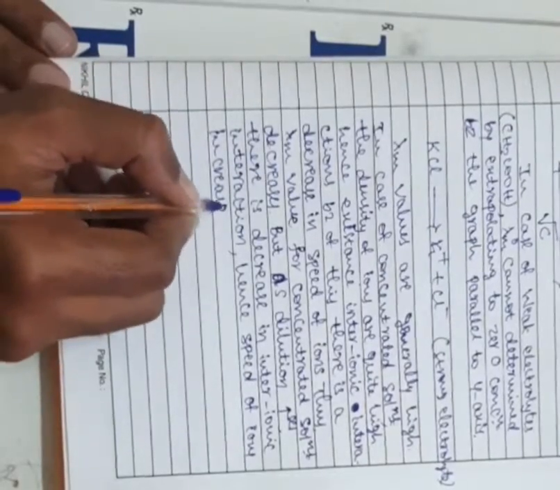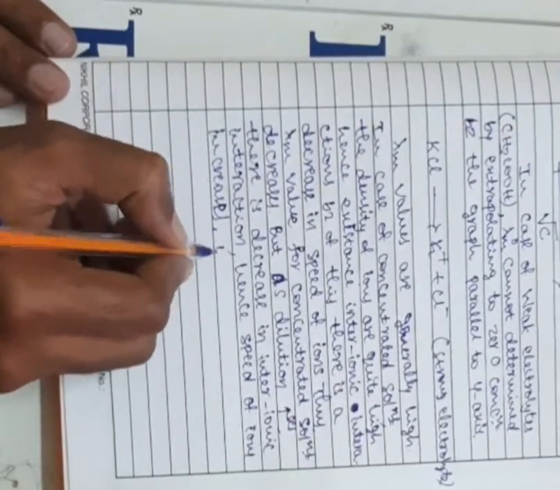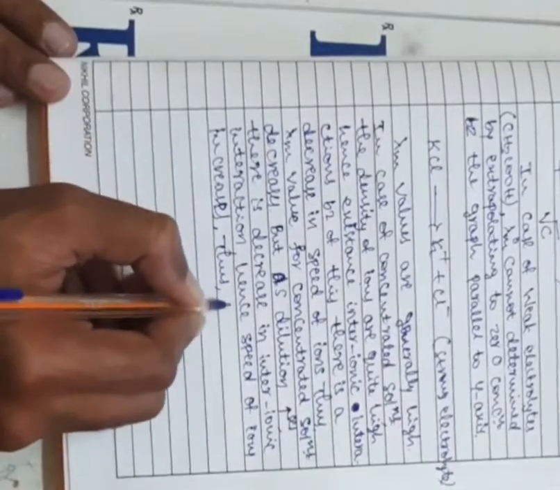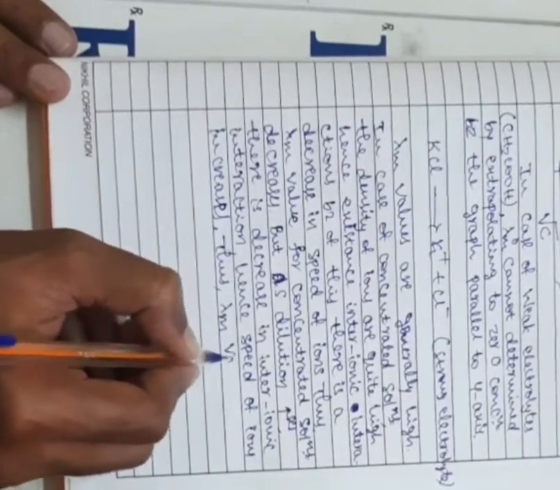Thus speed of ion increases. Thus lambda m value increases.